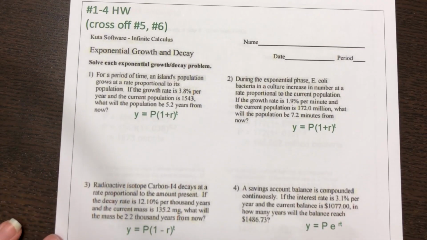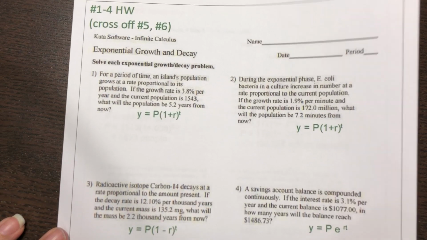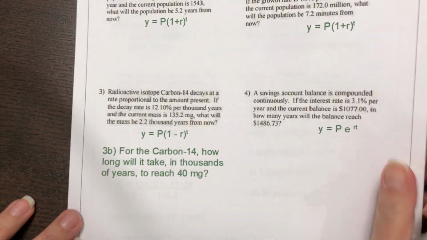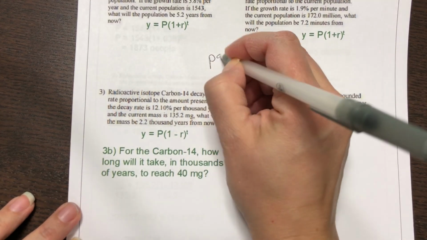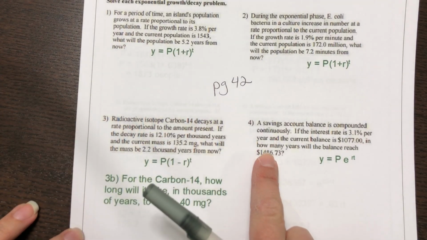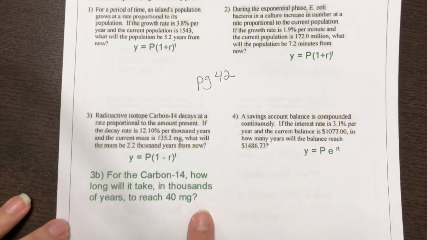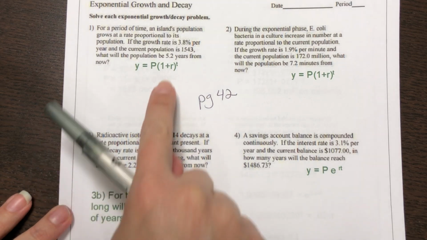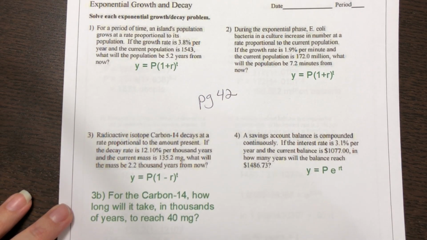Okay, so your homework is page 42, 1 through 4. You can cross off 5 and 6, but I want you to add in 3b. So this is page 42. It's your homework. 1 through 4. Add in 3b. And what I've done for you here, and we'll pause it and keep it up, is I've put which formulas you have to use for each problem.